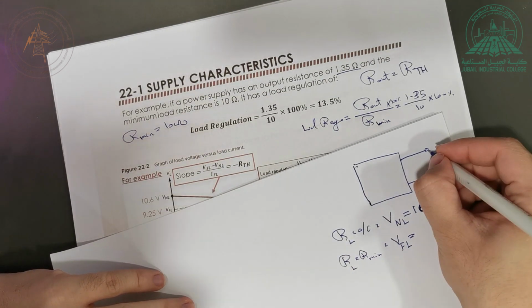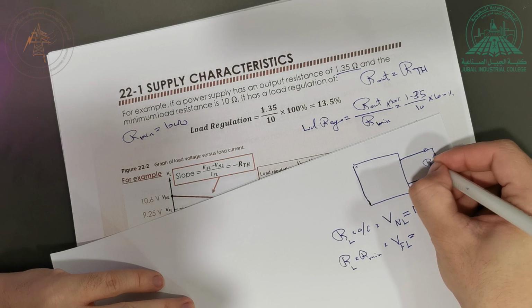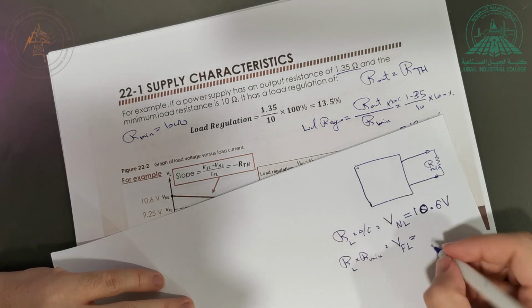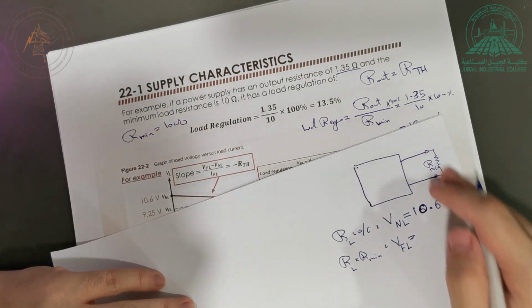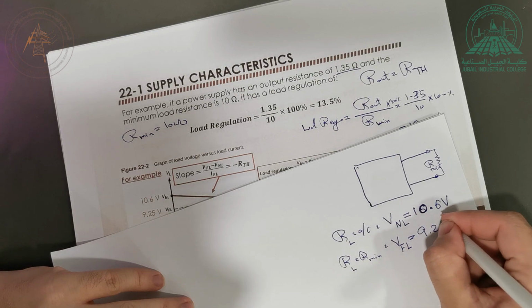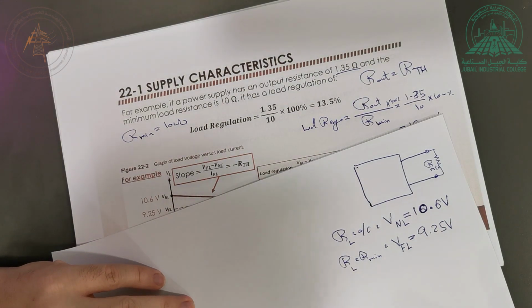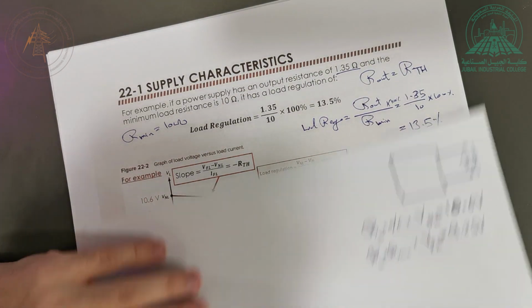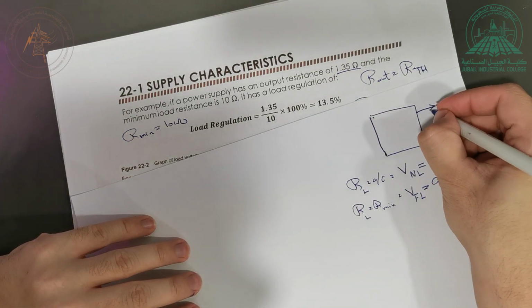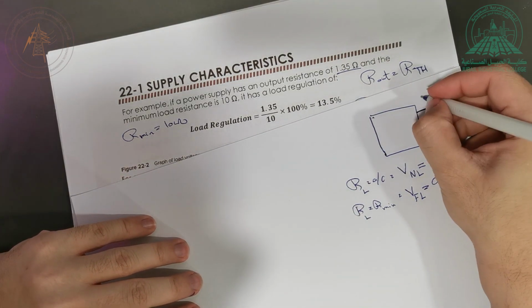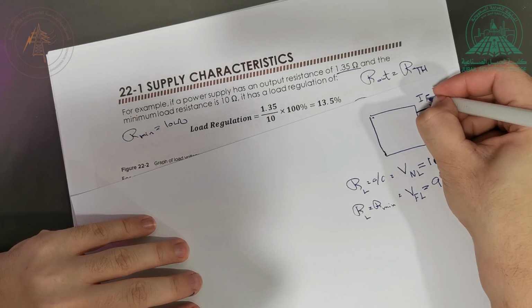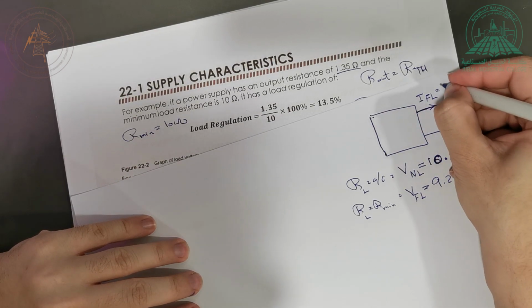When I put R minimum, the voltage that I measure across it is 9.25, and the current that is moving here, which we call I full load, is equal to 1 ampere.